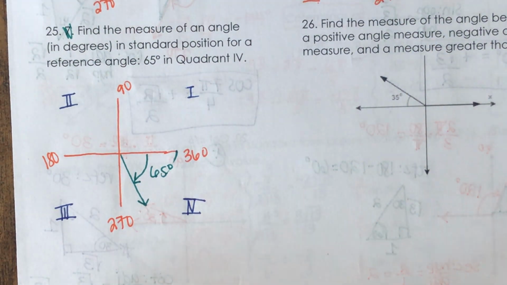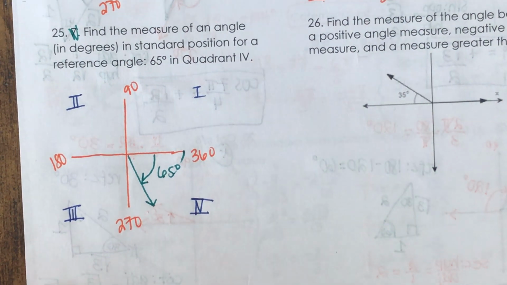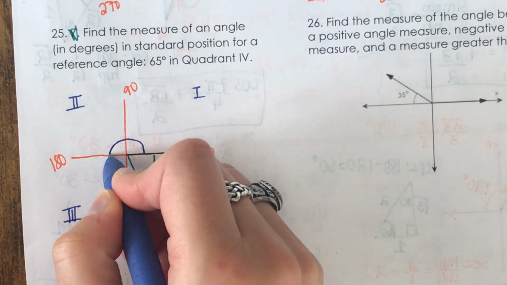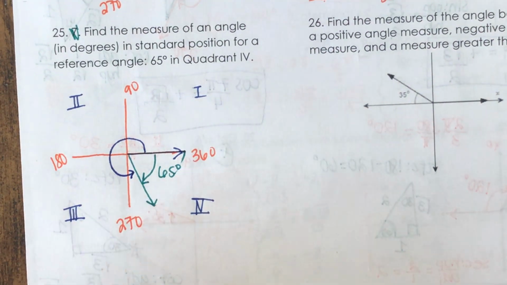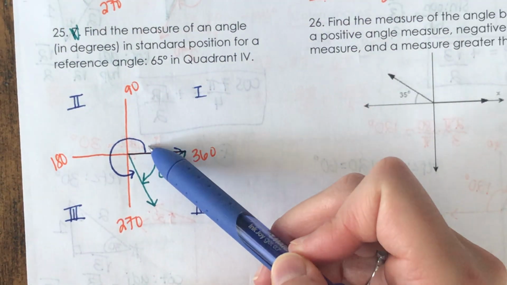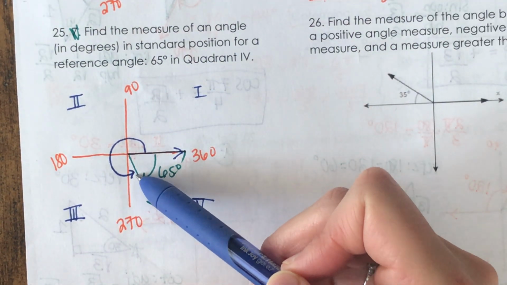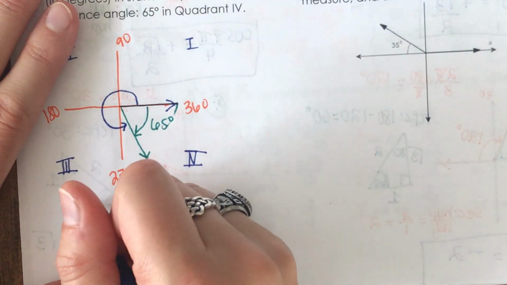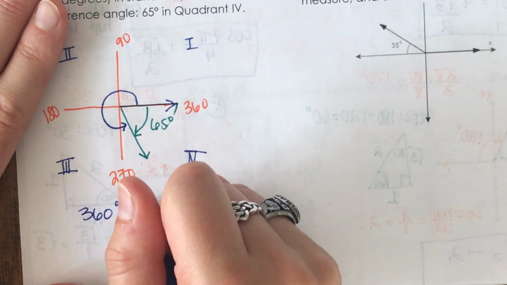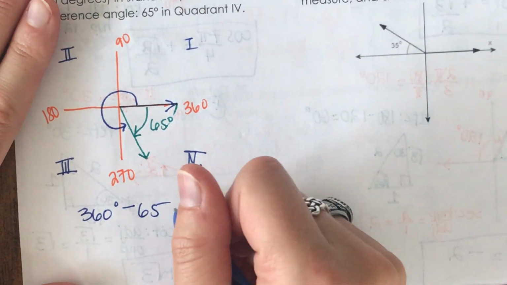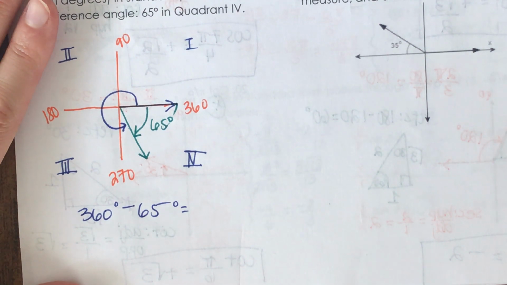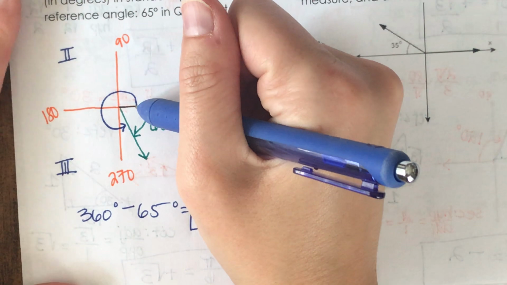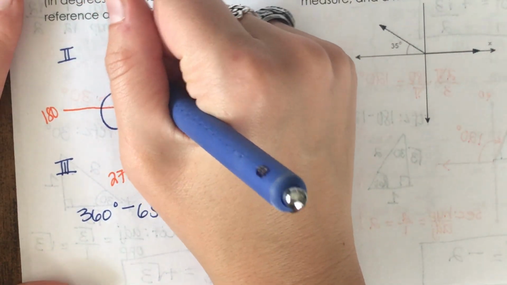Now, in order for it to be in standard position, that means I'm starting at the x-axis here, and I'm going all the way around to the other side. So essentially, I'm taking a full circle of 360, and I'm taking away the 65-degree reference angle that's given to me. So I'm doing 360 degrees minus 65 degrees. My answer is 295 degrees. So to get from here all the way down over here, it's 295 degrees.